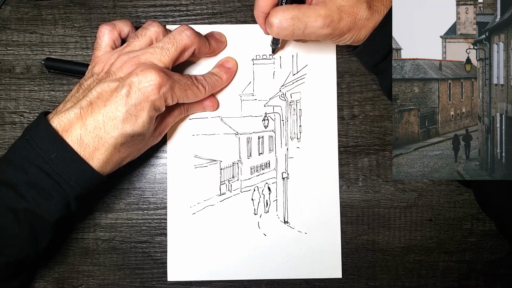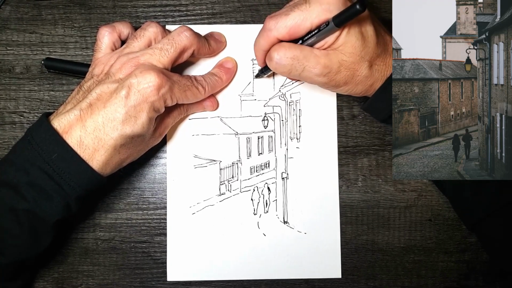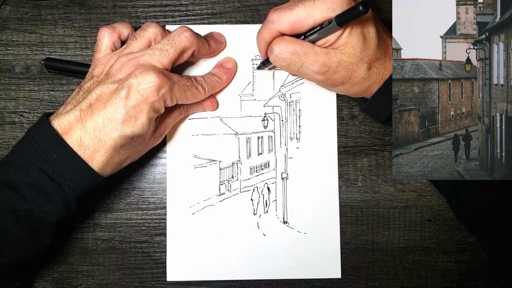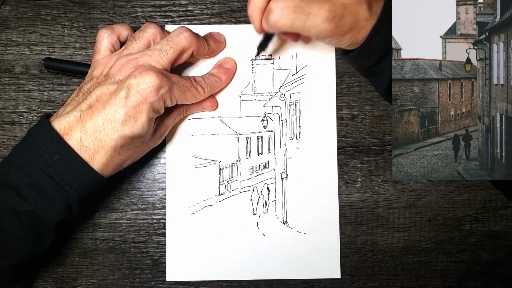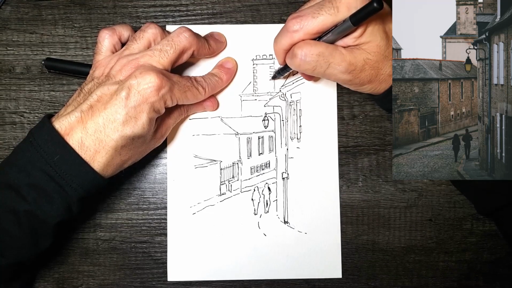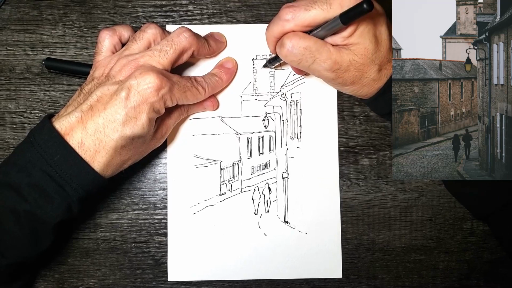Unfortunately, some of the shapes on the top right were left off, but we can try to complete a few of them on our own. Just a few more details here at the top, but let's not overdo it.